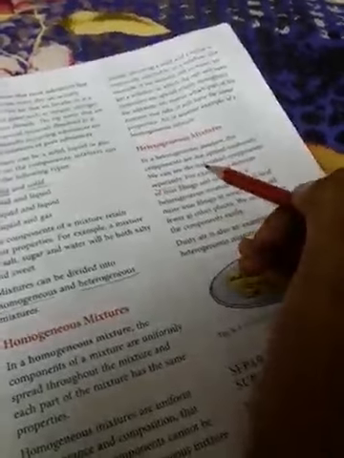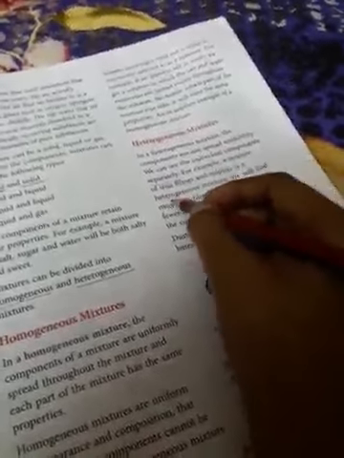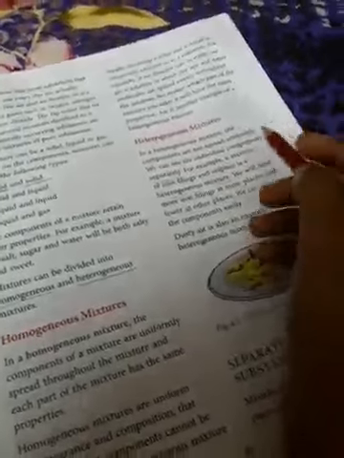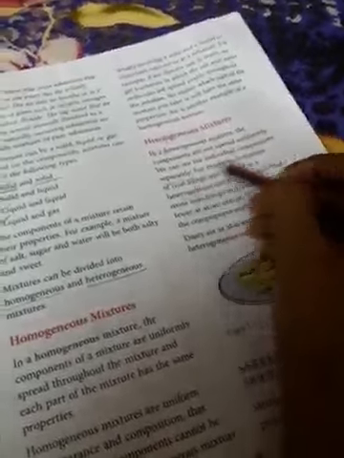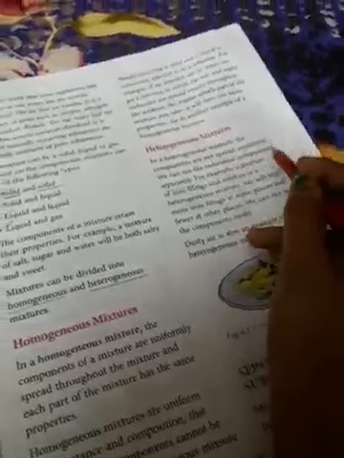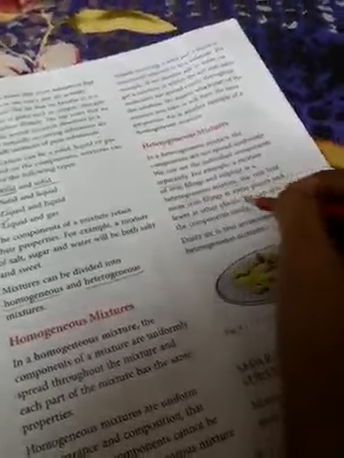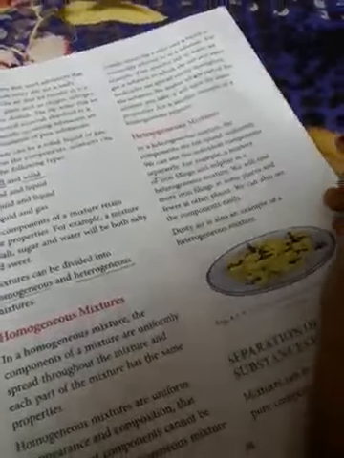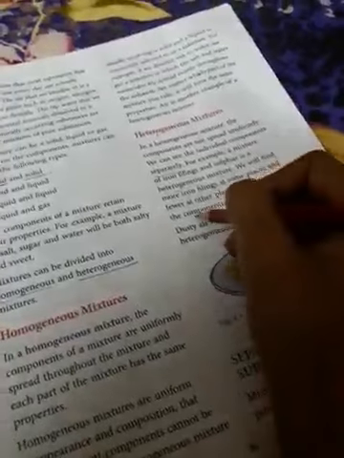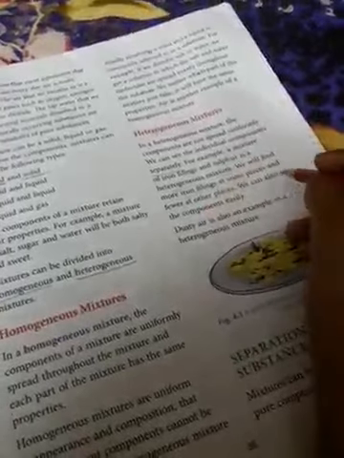We can see the individual components separately. For example, a mixture of iron filings and sulfur is a heterogeneous mixture, meaning we can see the individual components separately. We will find more iron filings at some places and fewer at other places, meaning there will be no spreading of the components uniformly. In some portion we will find that iron filings are more, and in some portion we will find that the sulfur portion is more.